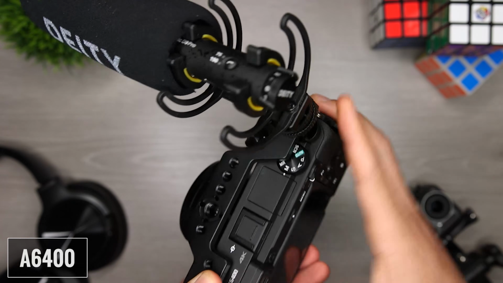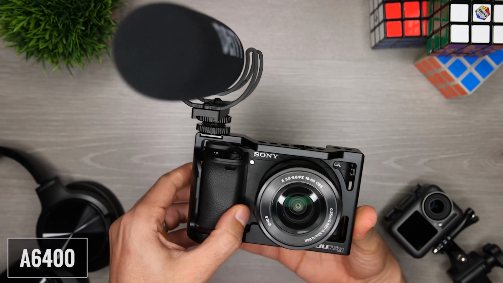Alright, the next set of features that I want to bring up have to do with audio. So both the a6400 and the M50 have an external mic input. So you can use an external microphone to get excellent audio right into the camera.